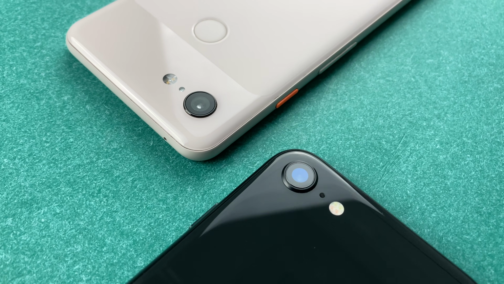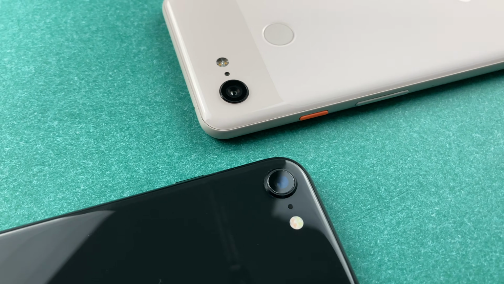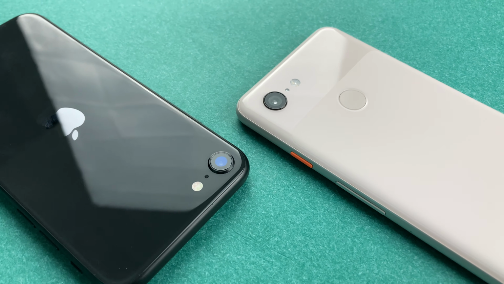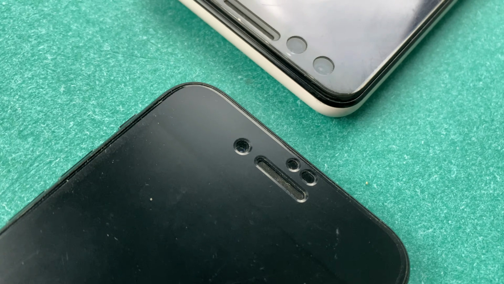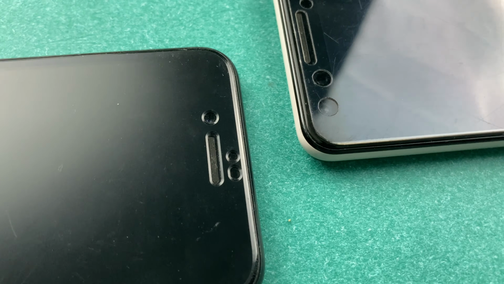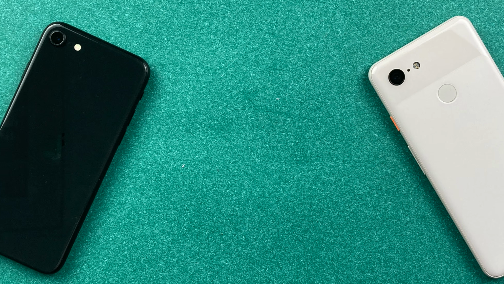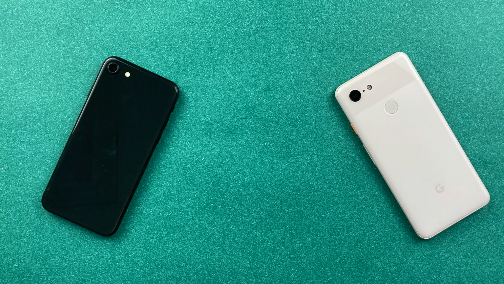So before starting the camera comparison, I just wanted to guide you with the setup. As you might already know, iPhone SE has a single camera setup as well as Pixel 3. Both these devices have a 12 megapixel camera at the back. Talking about the front, Pixel 3 has a dual camera setup, which is an 8 megapixel normal camera and an 8 megapixel ultra wide. Talking about iPhone SE, it has a 7 megapixel selfie shooter. So yeah, that's it for the basic specifications. Both these devices click actually very good pictures, no doubt in that. So let's start with the camera comparison.